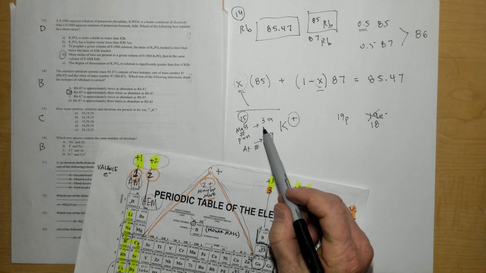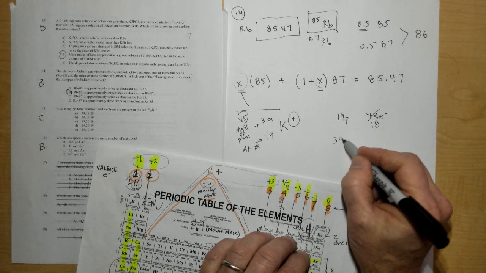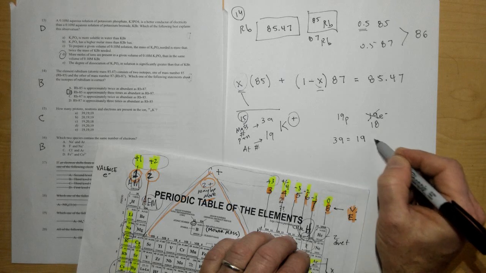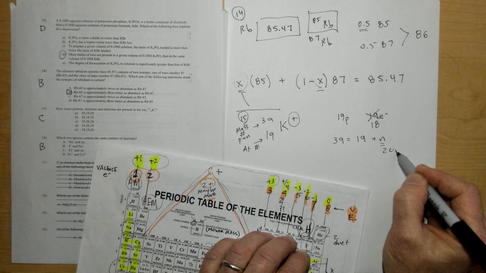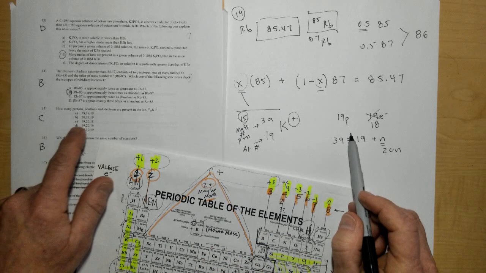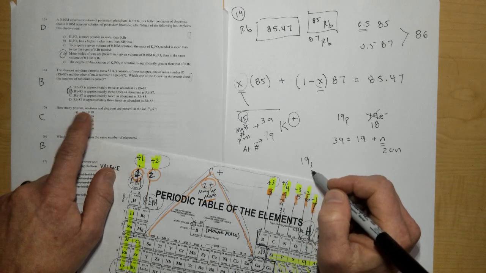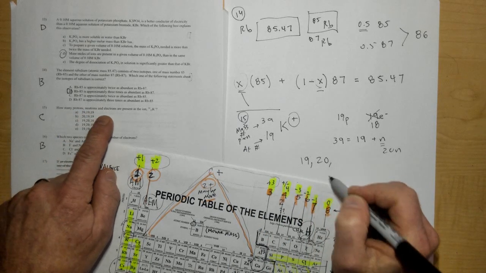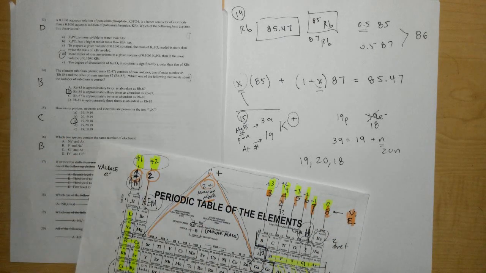And then to determine my number of neutrons in here, I could do 39 is equal to my number of protons plus my number of neutrons. And of course, this would have to end up being 20. So there are, in order right here, protons 19, neutrons 20, and electrons 18, which is number C, or letter C.